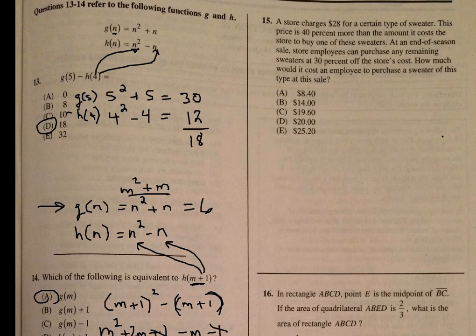Oh, I don't like these with a lot of words. A store charges $28 for a certain type of sweater. This price is 40% more than the amount it costs the store to buy one of the sweaters. At the end of the season sale, store employees can purchase any remaining sweaters at 30% off the store's cost. How much would it cost an employee to purchase a sweater at this sale?